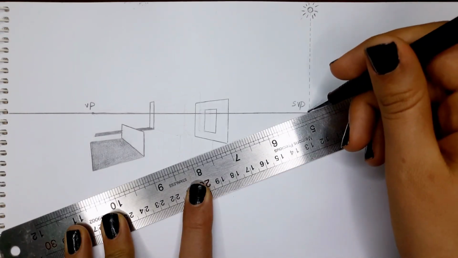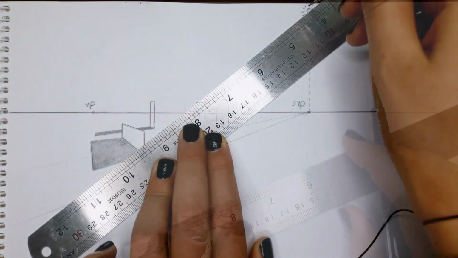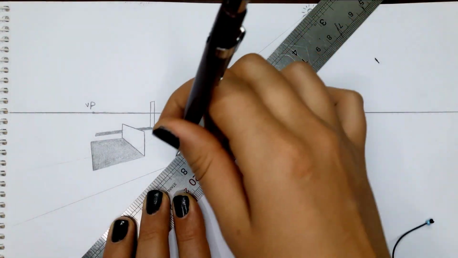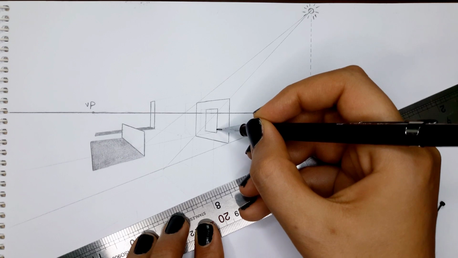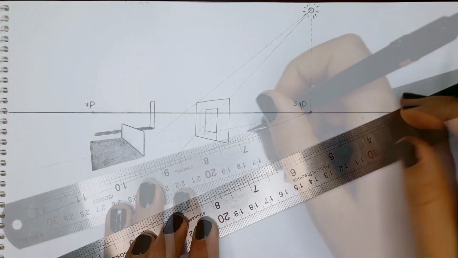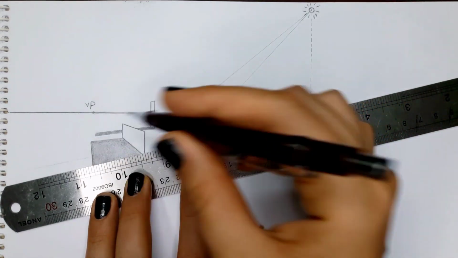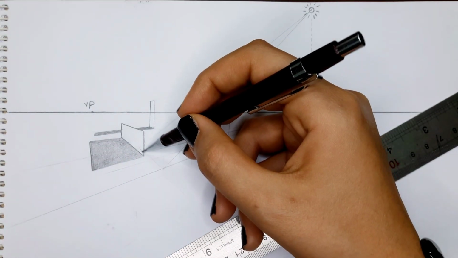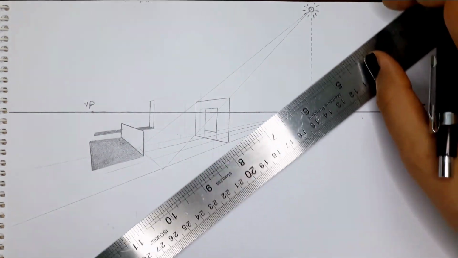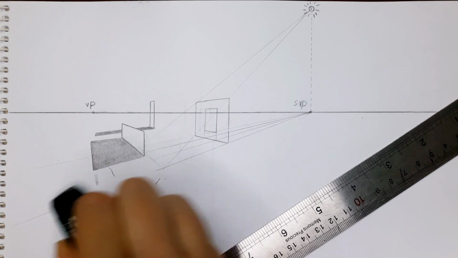Now for this shape again, we need two lines from the shadow vanishing point to these two corners at the bottom, and two more lines from the light source towards these two points on top. And we do the same process as we learned. So draw two vertical lines to connect these two lines to the ground, and then draw two lines from the shadow vanishing point to those points. And from here and here and here and here, we're going to draw lines towards the light source. But before that, let's first erase some of the guidelines that we no longer need.